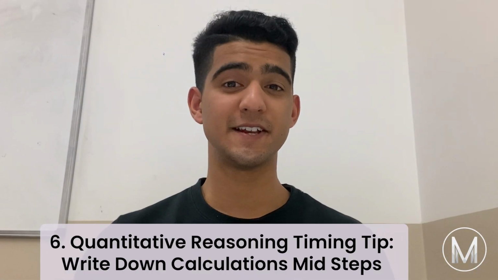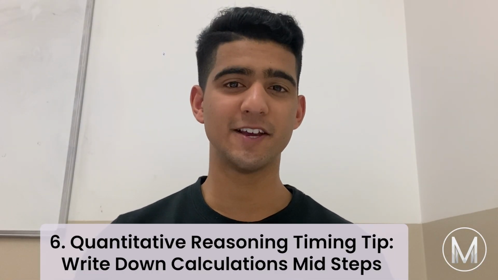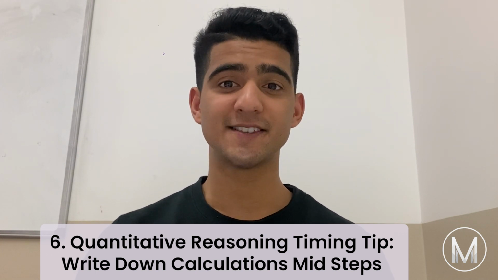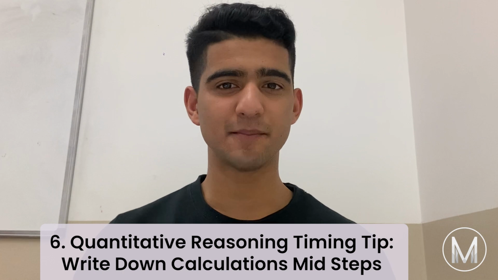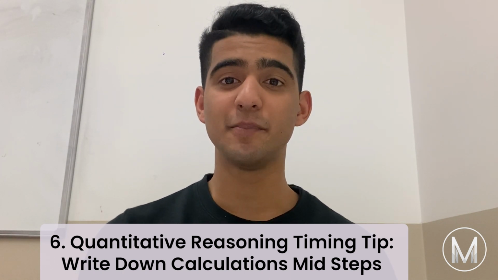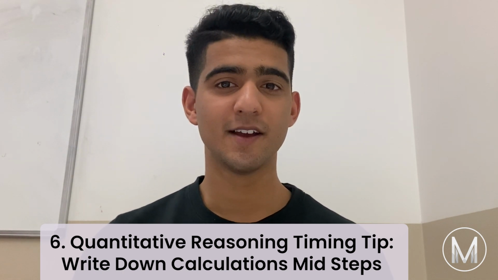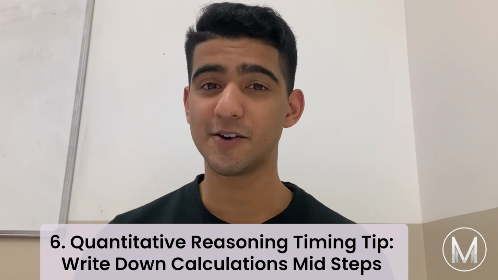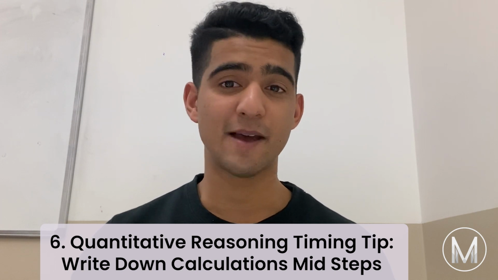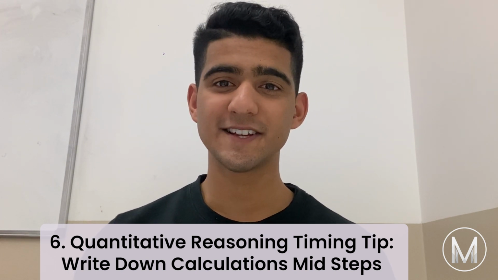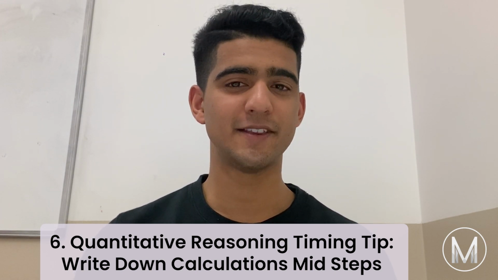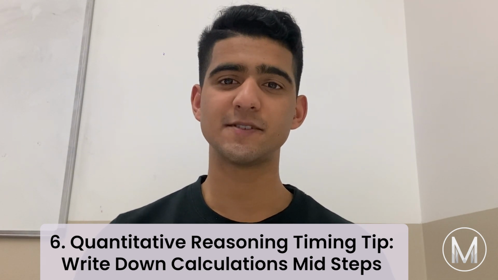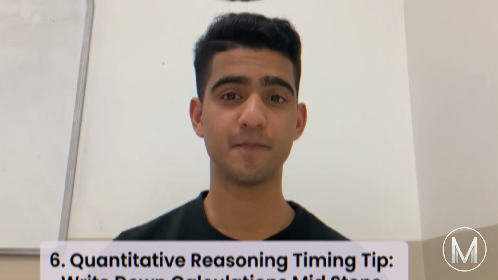Tip number 6 for quantitative reasoning is to write down calculations mid-steps. The UCAT calculator does not have an answer function, so it can happen sometimes that you lose numbers during complex, longer calculations. To avoid this happening, it can be worth making a quick note of the mid-step numbers on your whiteboard, so to prevent this happening to you. Once again, this reiterates why it's so important that you get used to the calculator before the test. You need to know what question types it will and won't be helpful for.